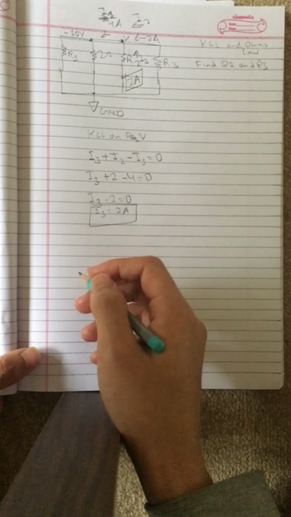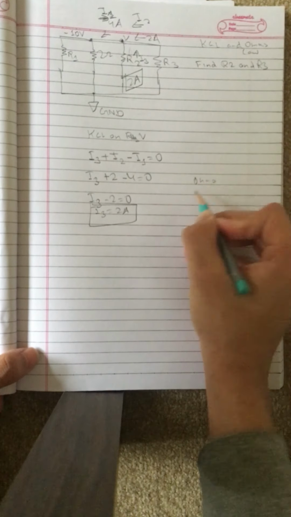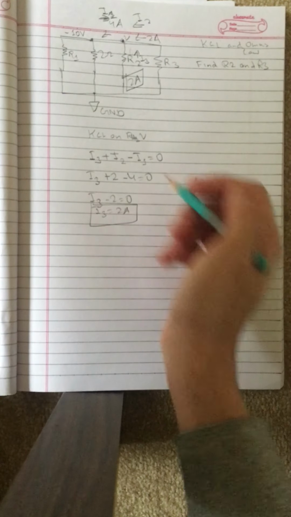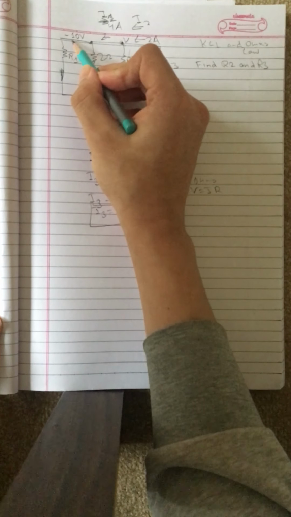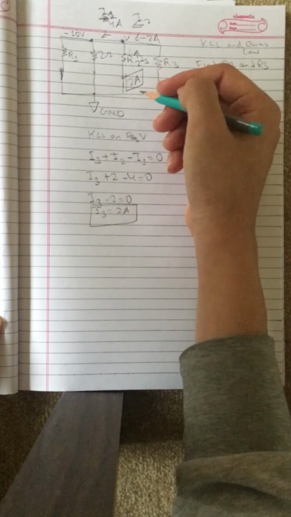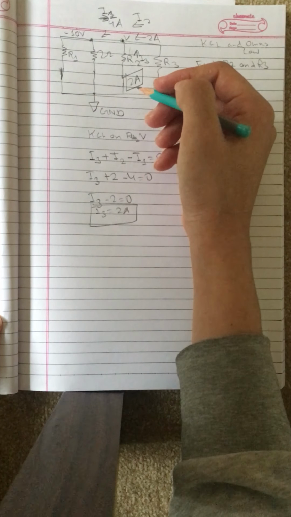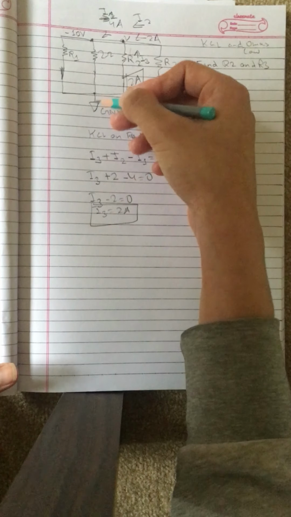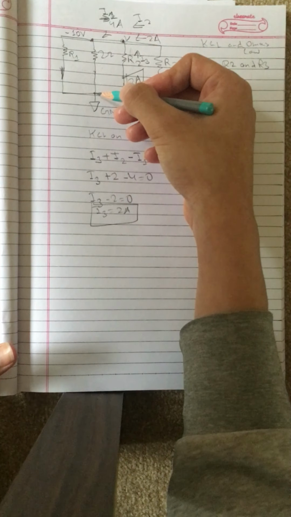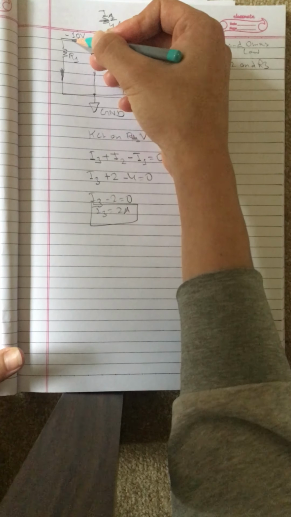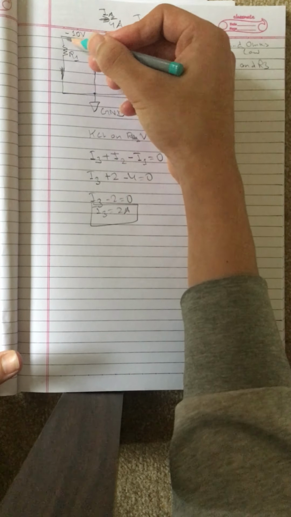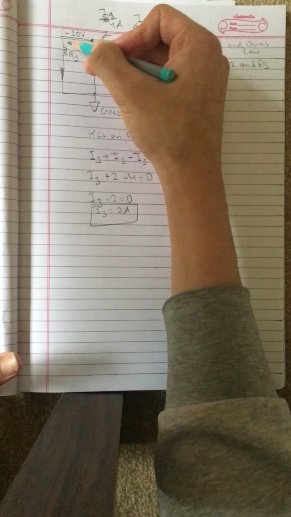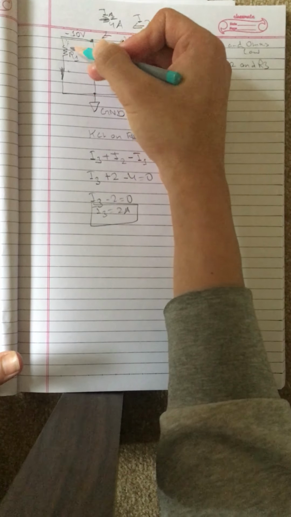Now we can use Ohm's law, which is V equals IR, to solve for the resistance. As you can see, the voltage at this point is negative 10 volts. The voltage in a circuit is measured from the ground, so the potential difference between here and this point is negative 10, and the only component between those two is this resistor. So the voltage across this resistor is also 10.